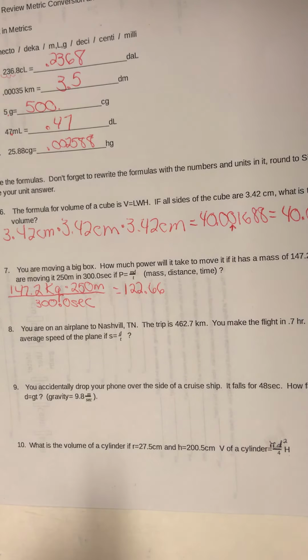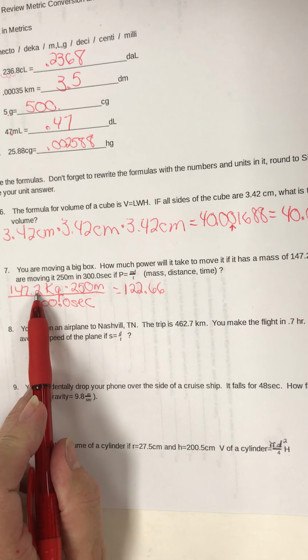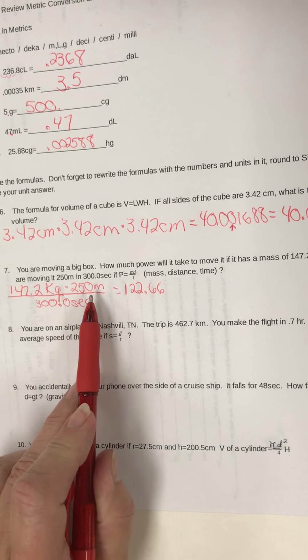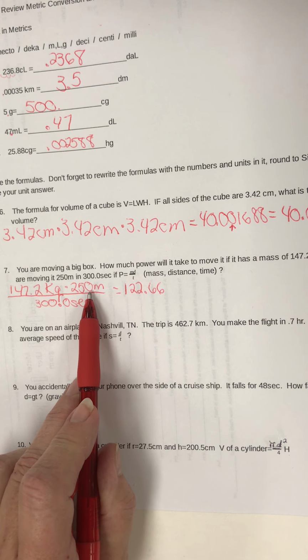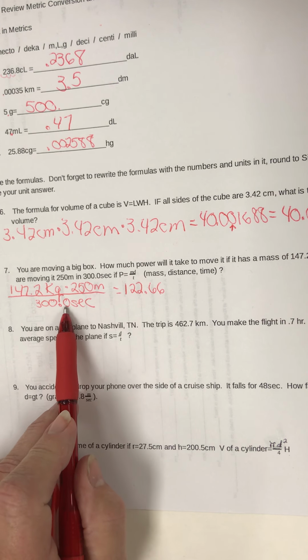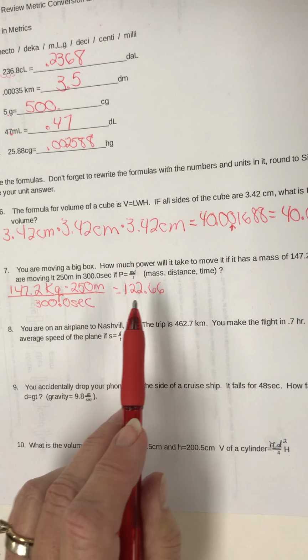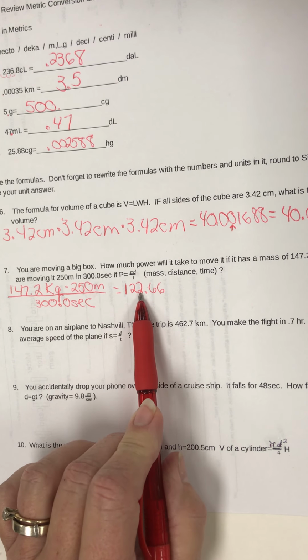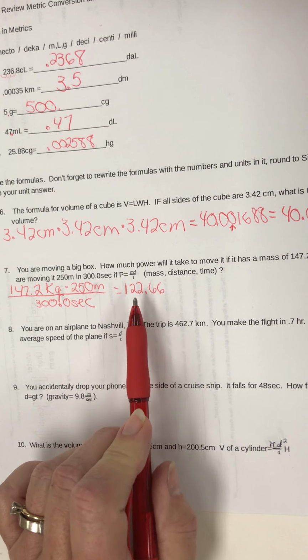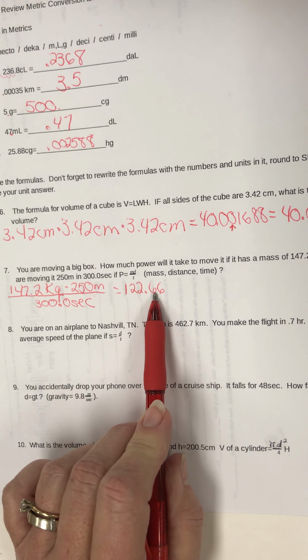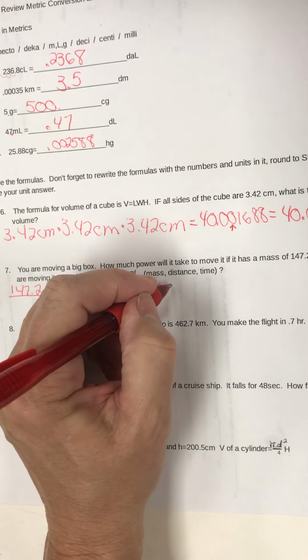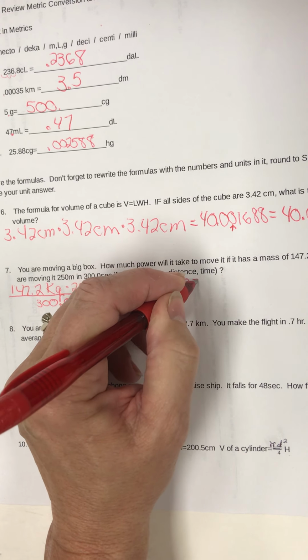122.66. Now, this number has one decimal place. This measurement has one decimal place. This measurement has no decimal places. This measurement has one. So the least number of decimal places is none. So I got to move over here to the number that represents the last number before none, which is this 2. The 6 makes the 2 go up. So my final rounded answer is 123.